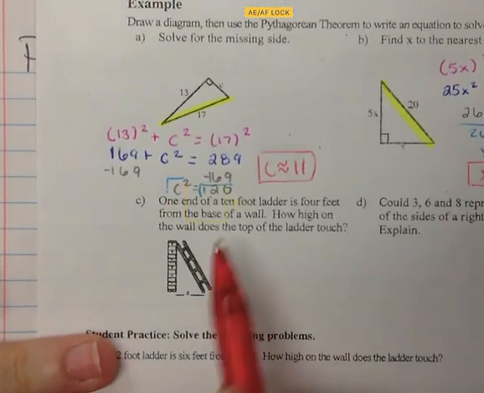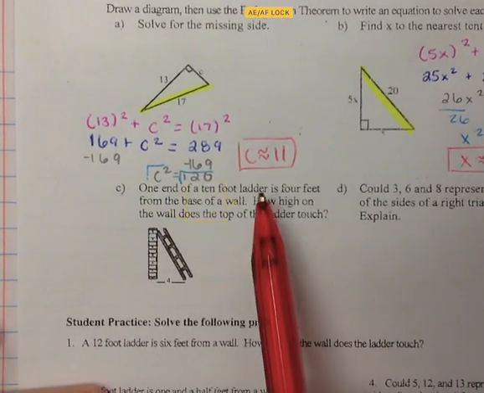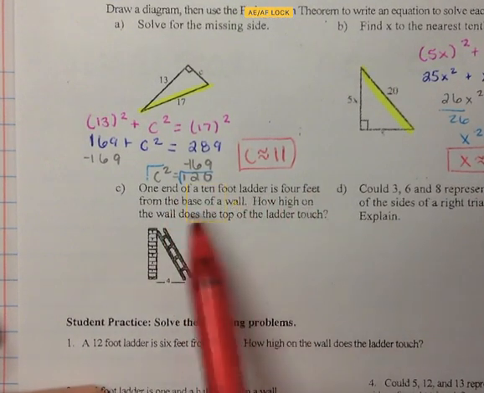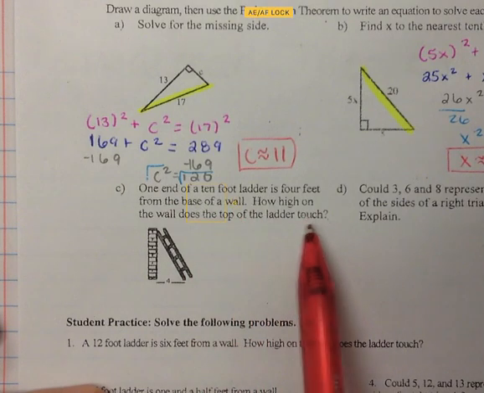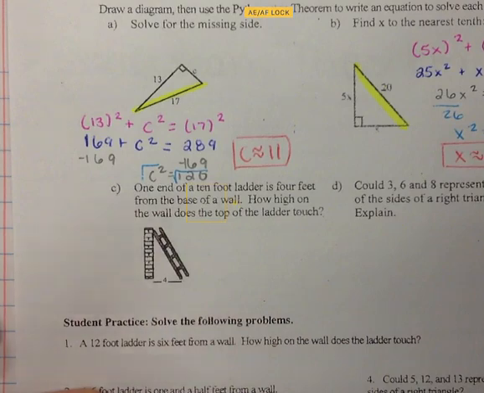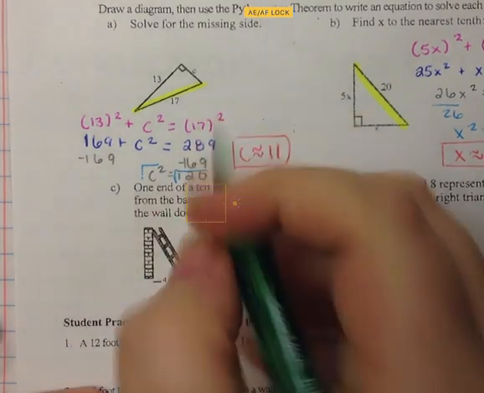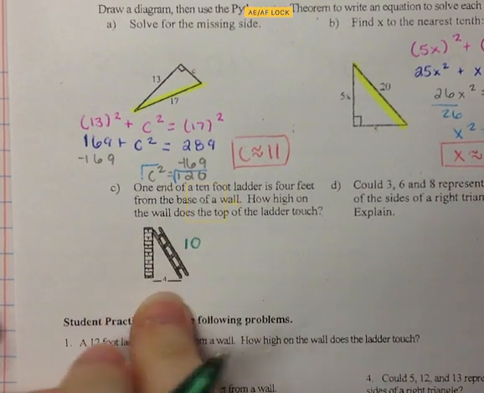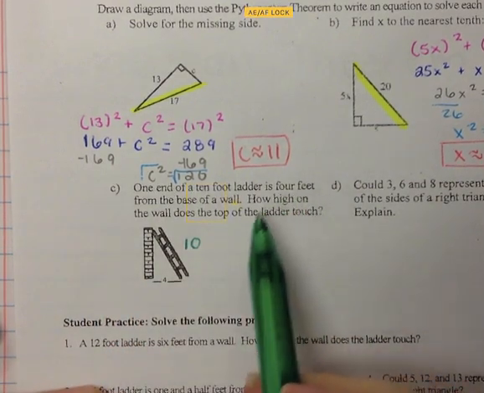Example C. One end of a 10-foot ladder is 4 feet from the base of a wall. How high on the wall does the top of the ladder reach or touch? So our ladder is 10 feet, so we can label our ladder with the 10. We don't have everything labeled, so you have to make sure you label it all. And it says it's 4 feet from the base of the wall.